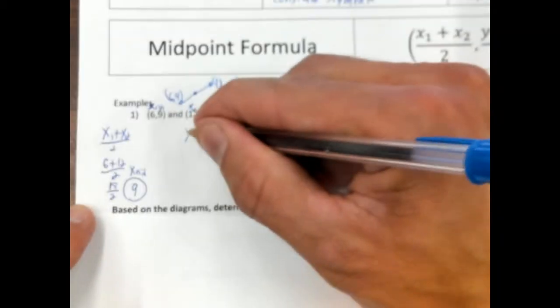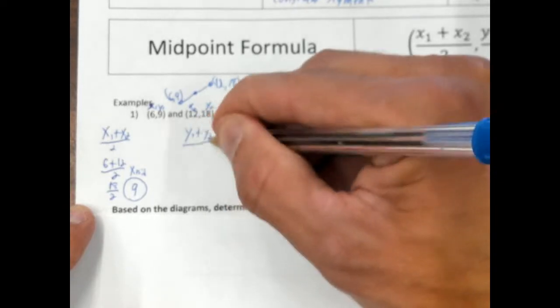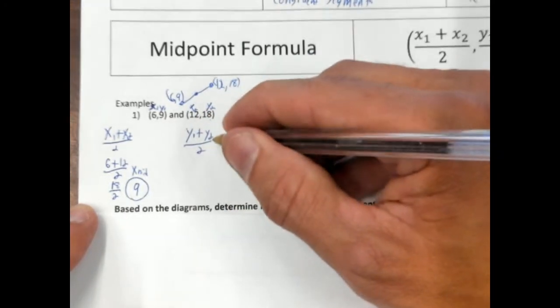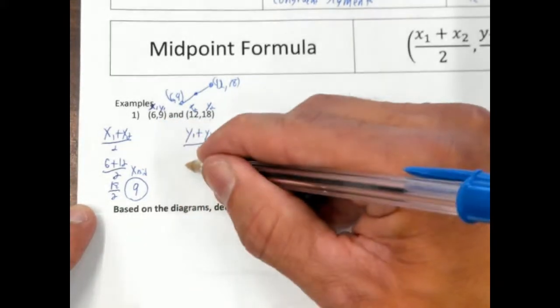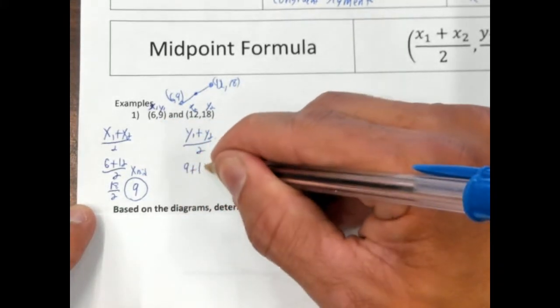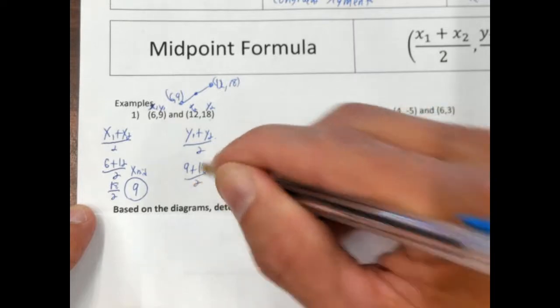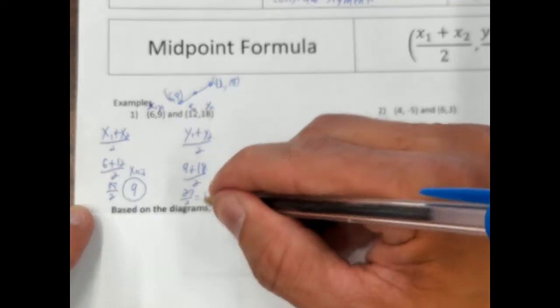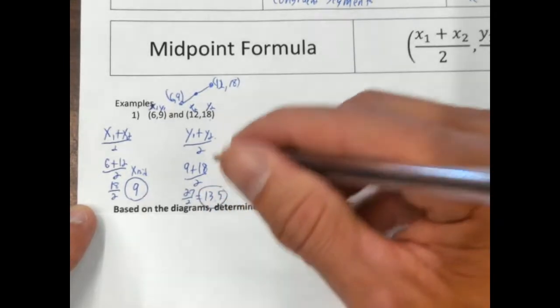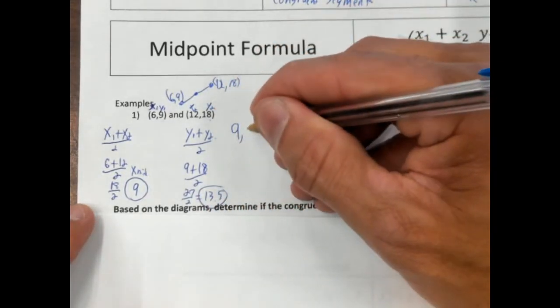And then we're going to do the y values. So we're going to say y sub 1 plus y sub 2 over 2. And that is going to be how we find the y value of the midpoint. So we're going to have 9 plus 18 over 2. And that's going to be 27 over 2, which is 13 and a half. Okay? So it's going to be 9, comma, 13 and a half.